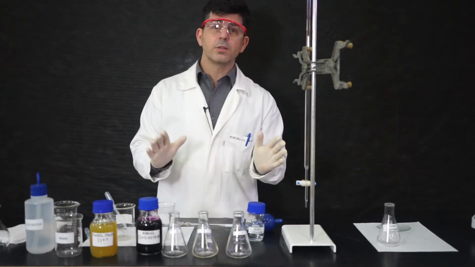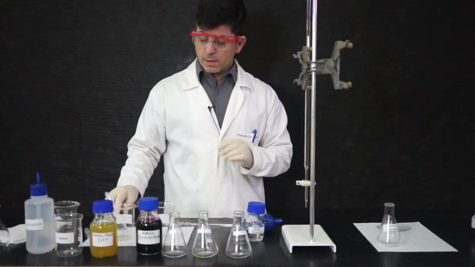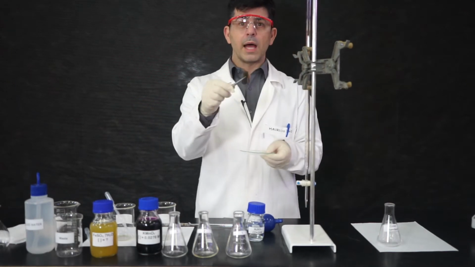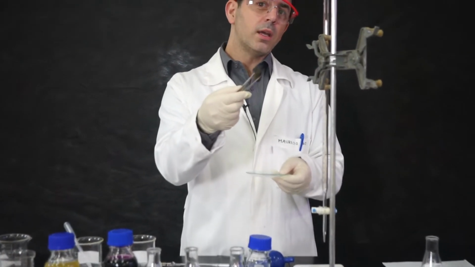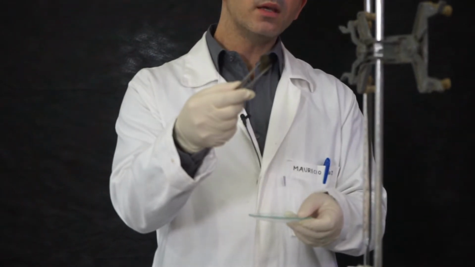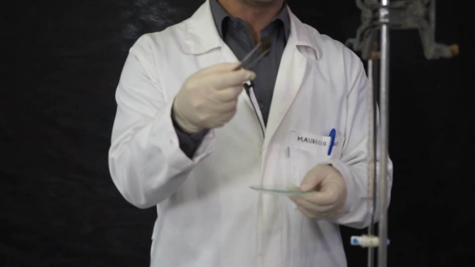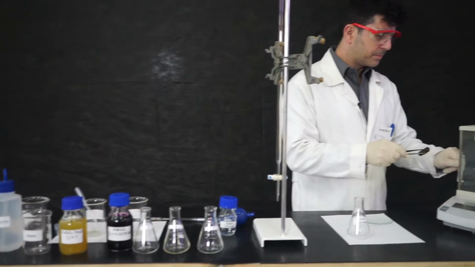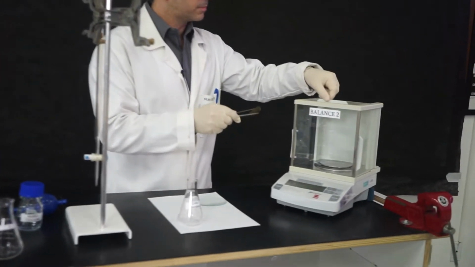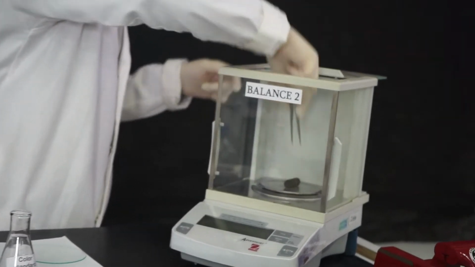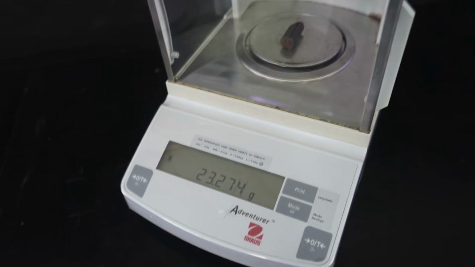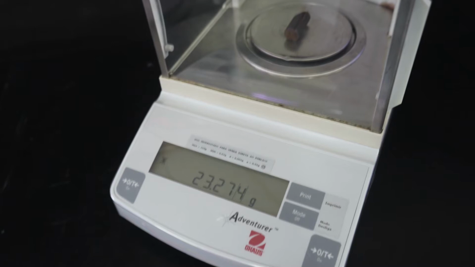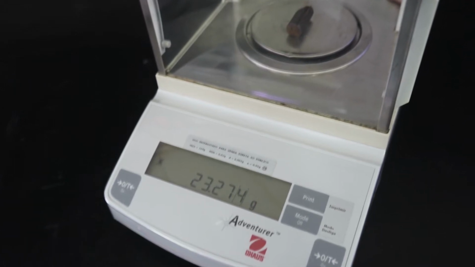Our very first job is to weigh the metallic ore we have. This is the piece we are going to analyze. It is rich in iron, and we will weigh this in our analytical balance. So we place it here in the balance, and we weigh. Look at the mass and make sure you annotate the uncertainty of the scale.